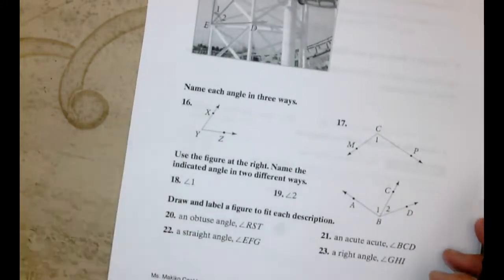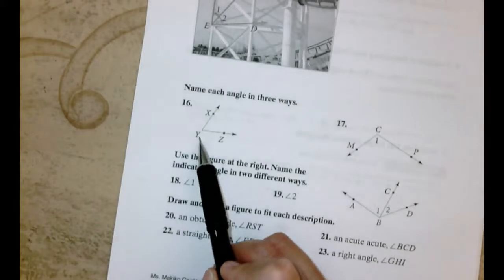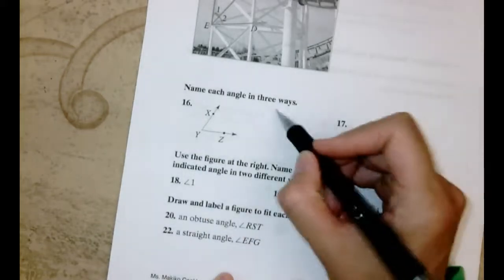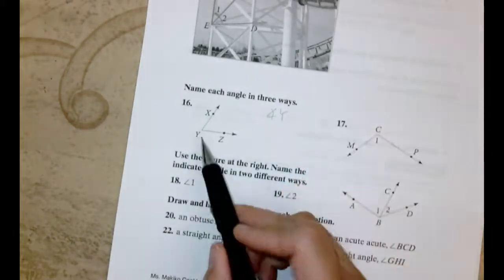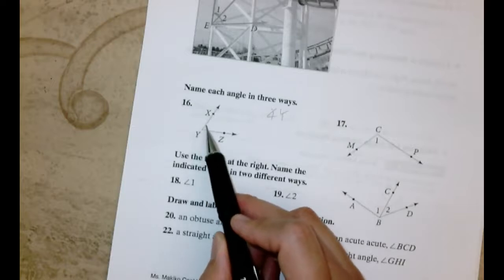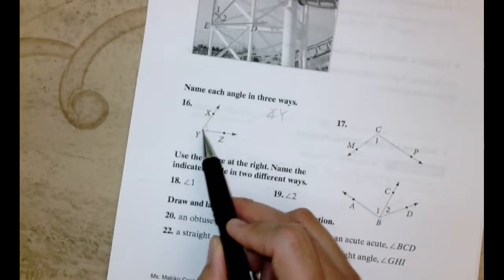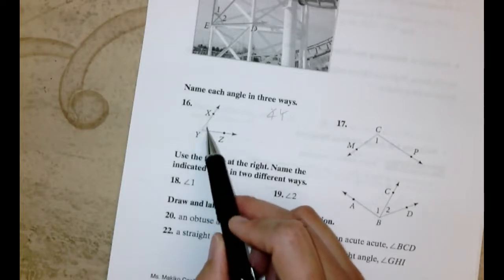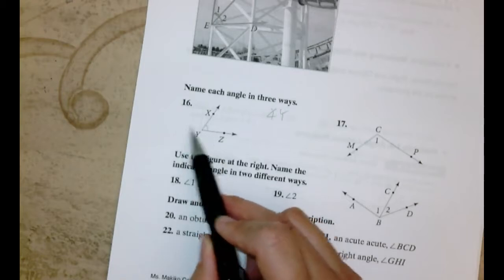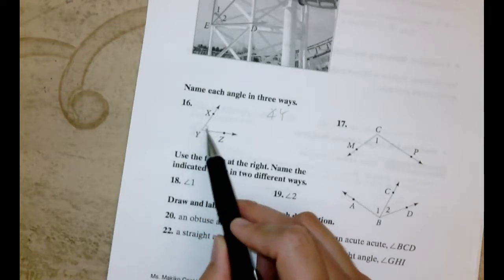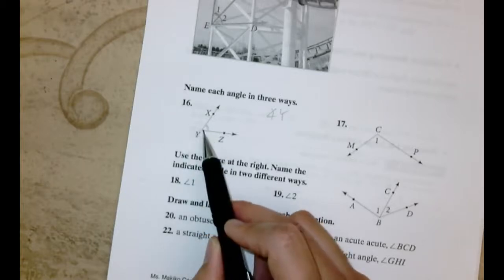Let's do this one as well. Right here, this one you can call angle Y. It's okay to call it angle Y because there's only one acute angle, meaning it's less than a straight line. You don't count this as an angle Y. When there is only one angle at the vertex, we are referring to the one that is less than 180.